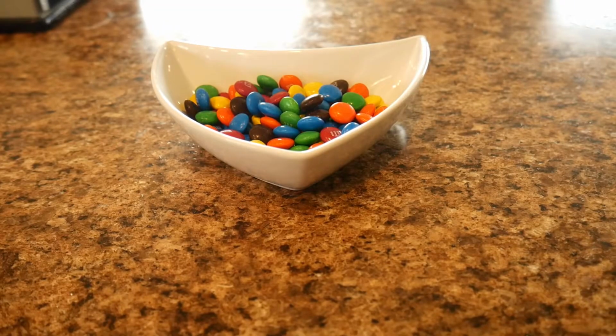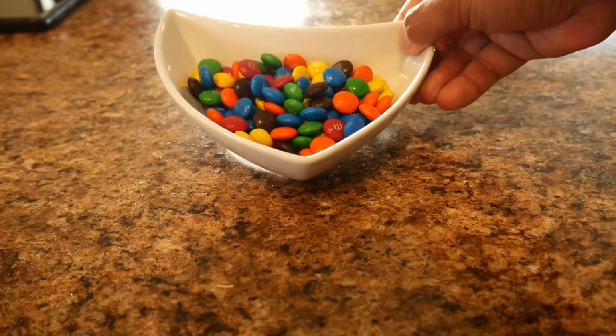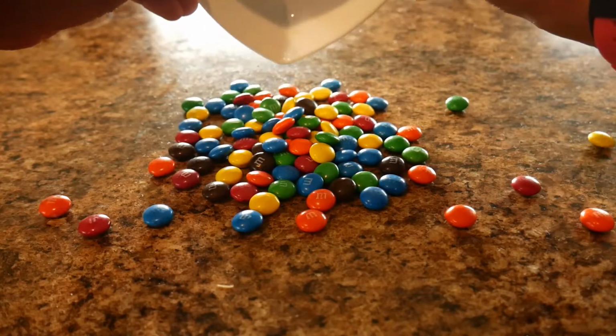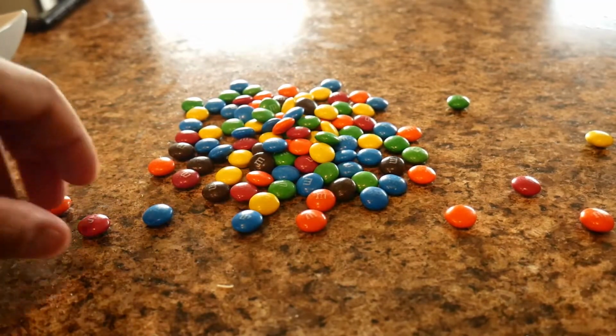All right, so the next part of the lab here is we're going to take all of our M&Ms, we're going to sort them out into all of the different colors, so red, orange, yellow, green, blue, and brown. And we're going to determine if the percentages that are given to us on our handout are accurate to what we actually have in our box. So let's do some sorting. Here we go. This might take a while, so I might speed this up.